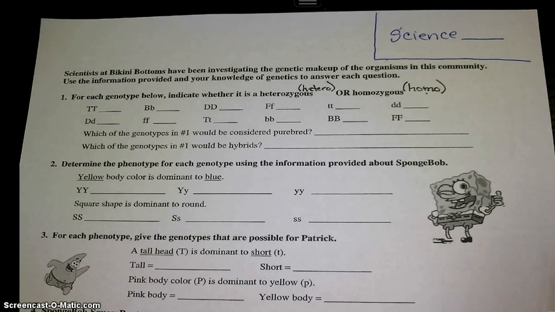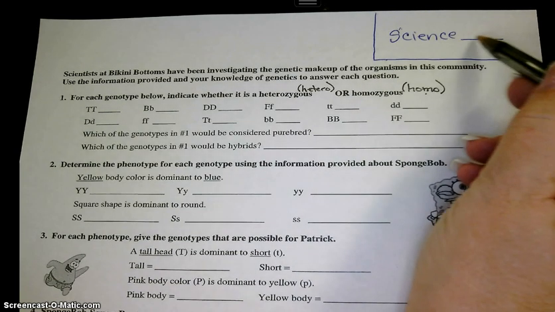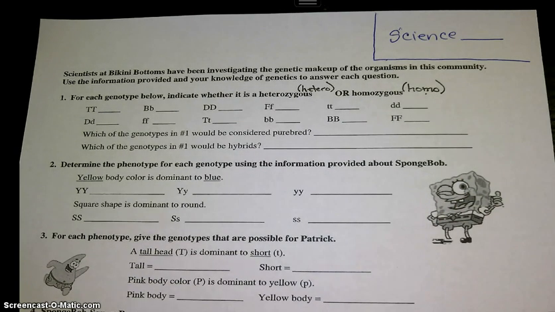So put your heading in the top right corner: science, and then your class period, the date. Scientists at Bikini Bottom have been investigating the genetic makeup of the organisms in this community. They want you to use the information provided and your knowledge of genetics to answer these questions.